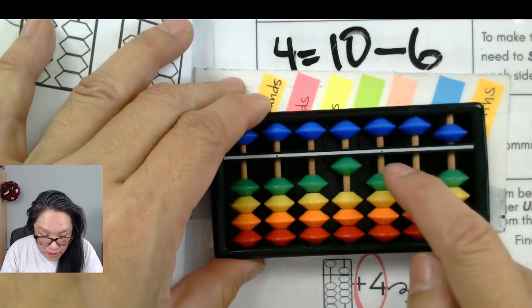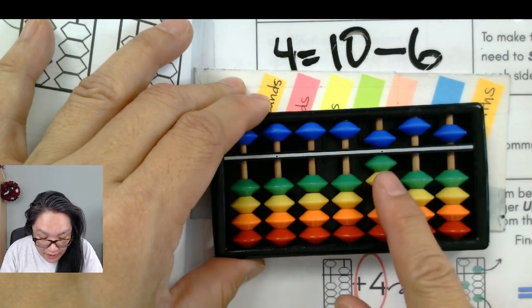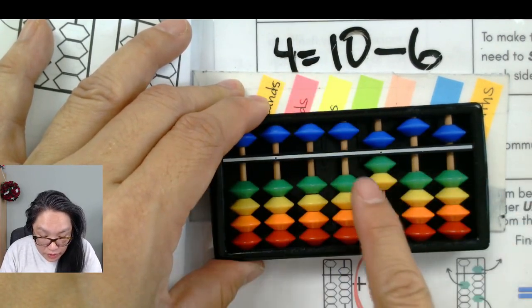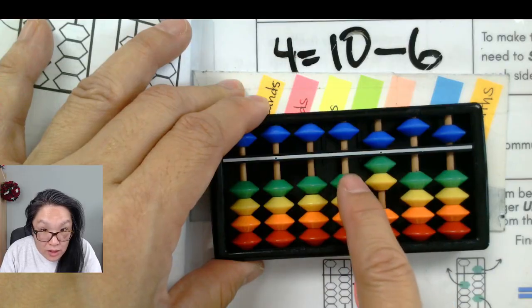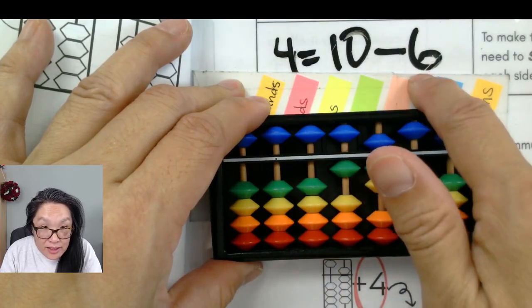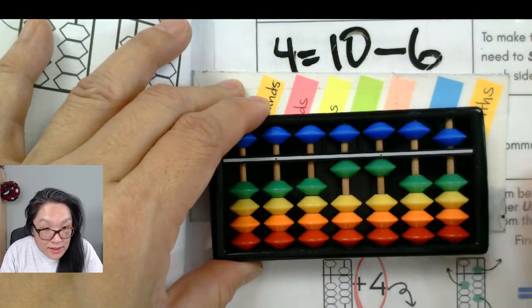We're going to add a 10, 0, and 1. When we have 7 and we want to add the 4, we want to do 0, 0, and 1. So we want to do 1, and then here it says take away 6. So all we got to do is take away the 6.